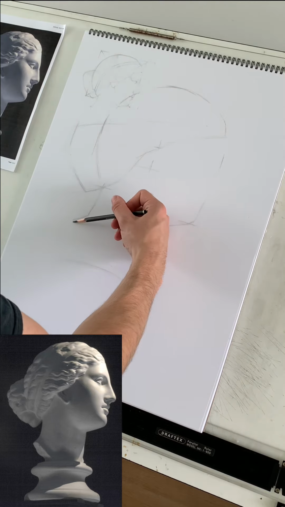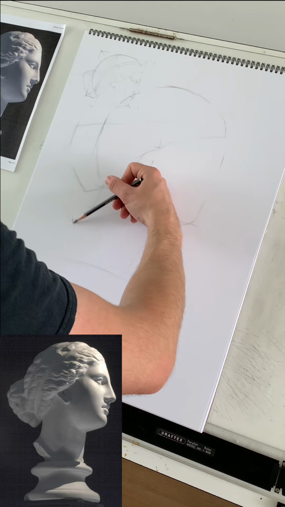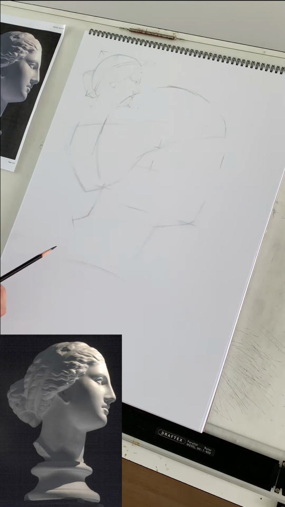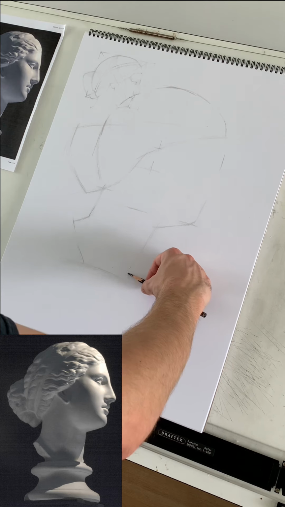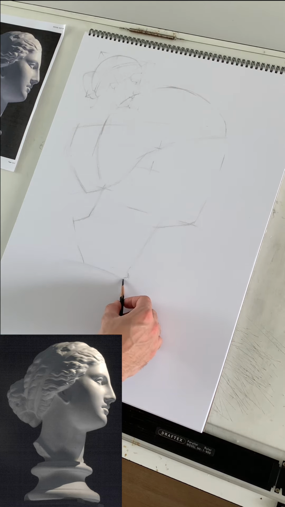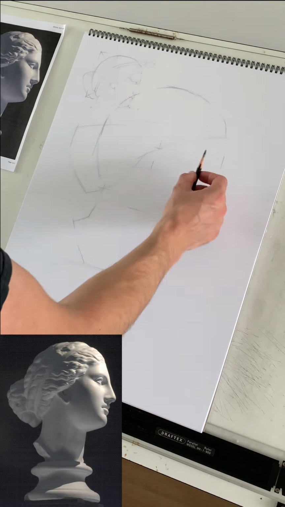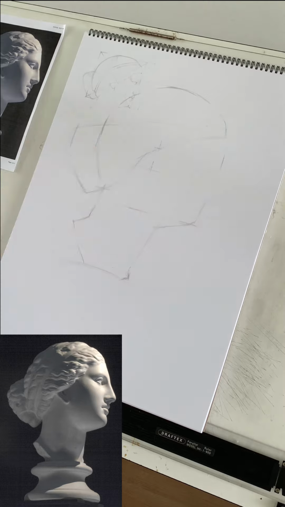And you'll notice that I'm jumping all over the drawing. I'm not trying to get tunnel visioned into one particular spot. It's really important that you are constantly moving around, standing back and comparing your drawing to your reference.